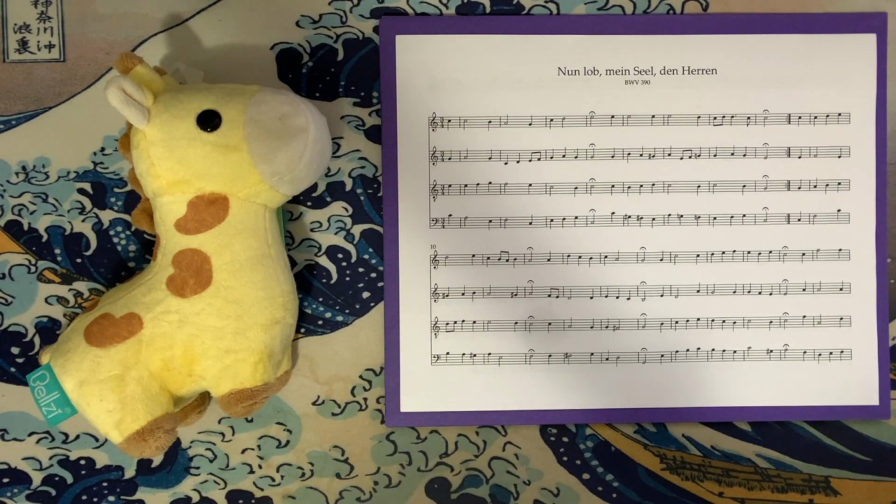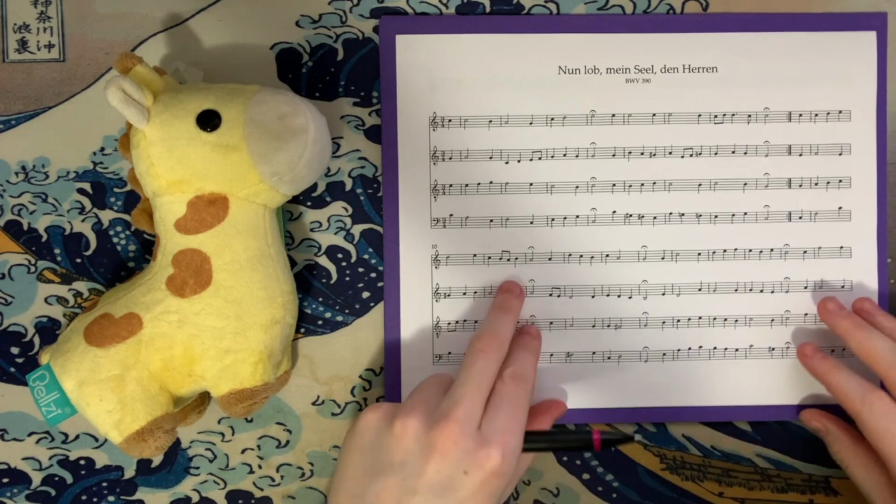Today we're looking at another harmonization of Nun lob, mein Seel, den Herren, which translates to "now praise, my soul, the Lord." We're going to see a lot of similarities in comparison to yesterday's chorale, but this chorale does have its own unique profile, namely the time signature, and some of the harmonic progressions are a little quirky in terms of the inversions that are used and also how Bach approaches some of the chords, but really not a ton to write home about. A couple of key instances.